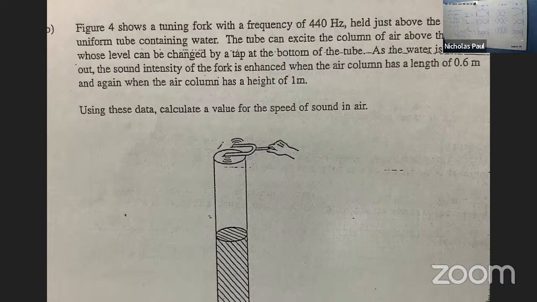We're going to dispute that that's 0.6. All right, nice. One more and we're done.